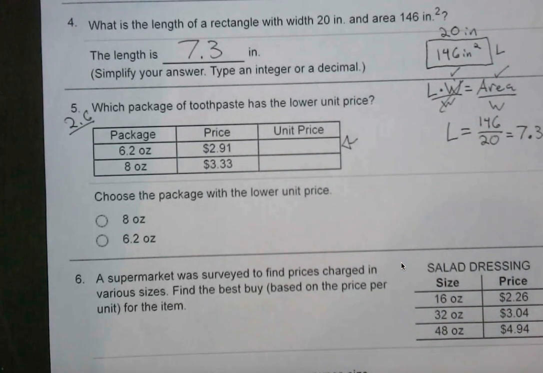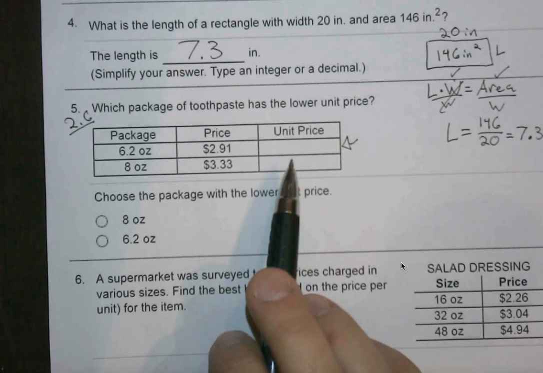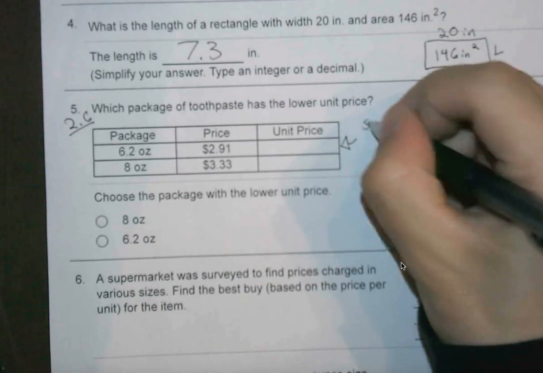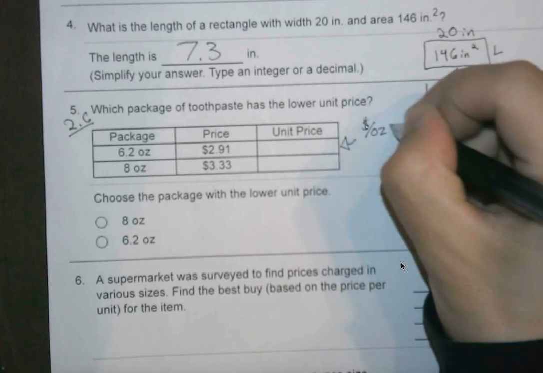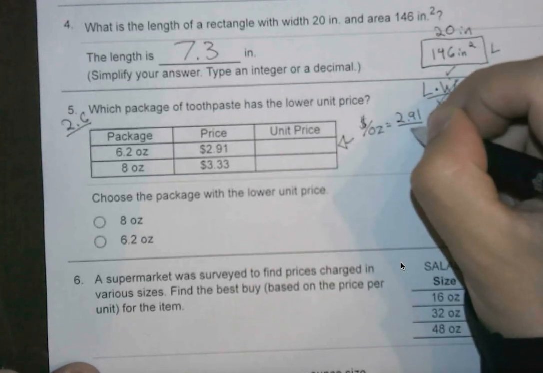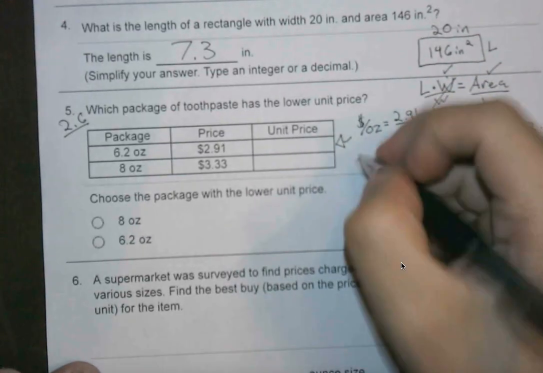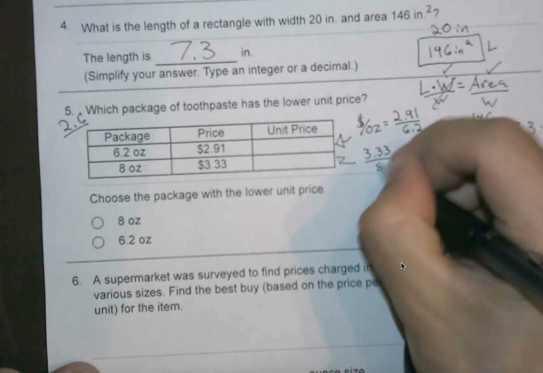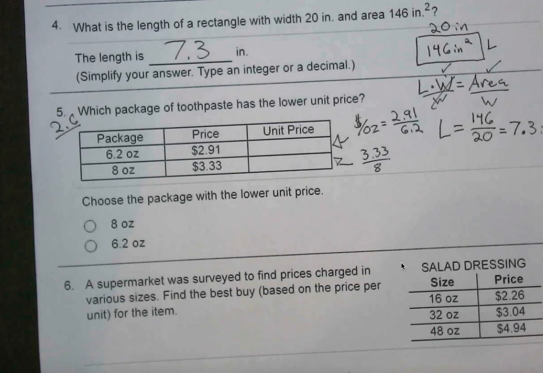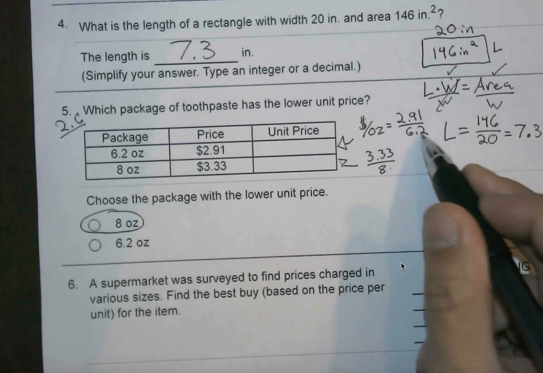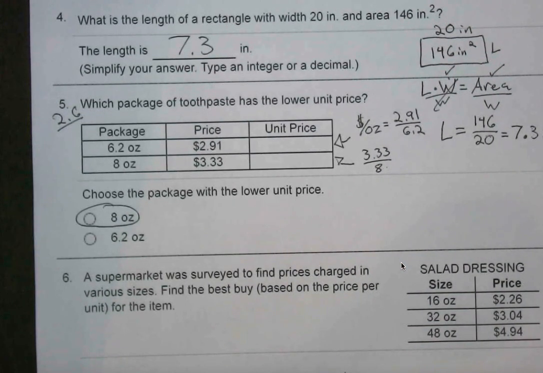What would make sense here? Well, you have all of this. You're trying to end up with the unit price per ounce. So you should be taking an increment of money over your ounces. So really, you should be taking whatever the money increment is over 6.2 for this first one, whatever that might be, and then take this money increment 3.33 over 8. Think about what that is. And then you're being asked to figure out which one makes more sense, which in this case is going to be the 8-ounce one. And the reason is because this is less than this other format. There you go.